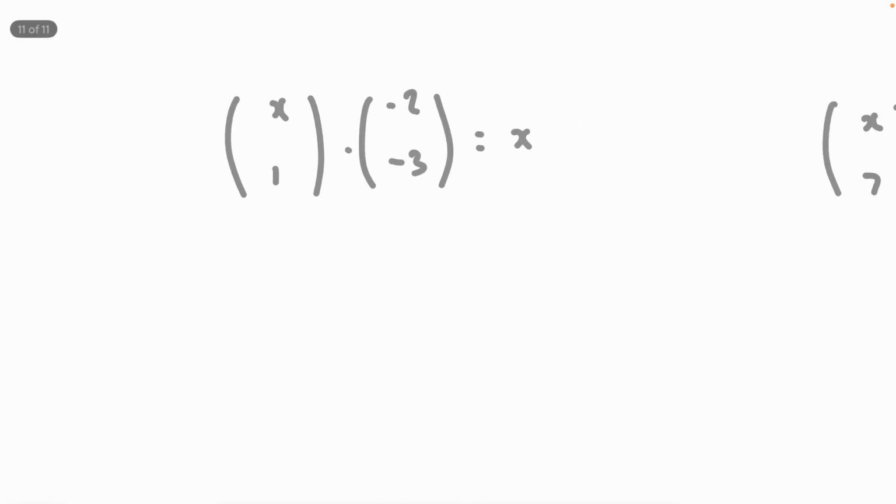Let's have a look at another one. In this one, we do the same steps: times the i's together, times the j's together, or the horizontal components and the vertical components. So minus 2x minus 3 equals x. And this means that minus 3x is equal to 3, and hence x is just equal to minus 1.